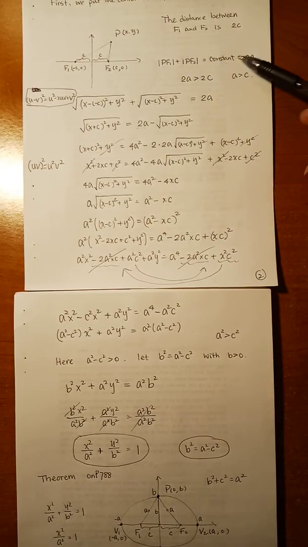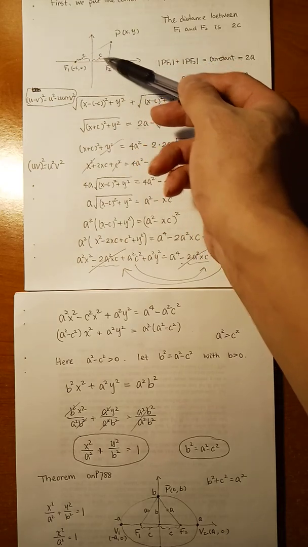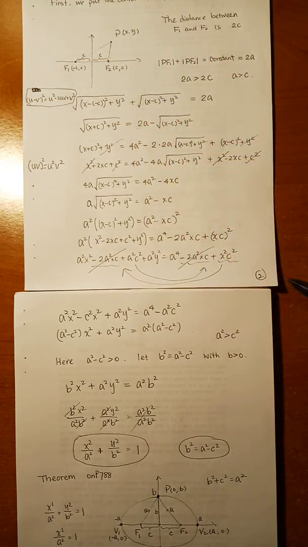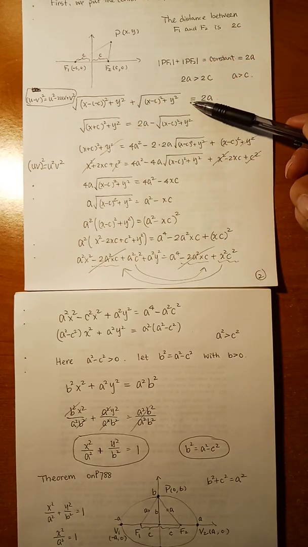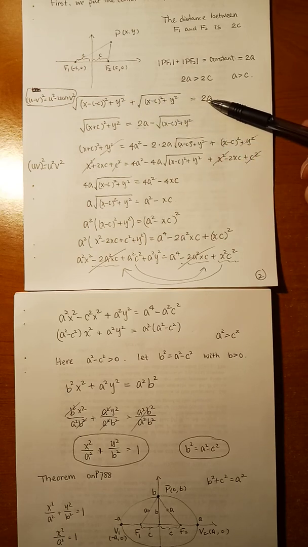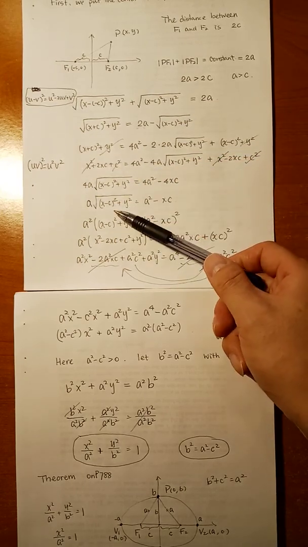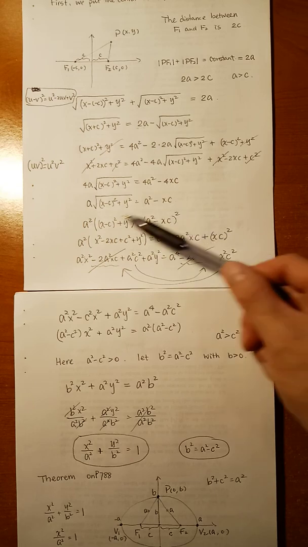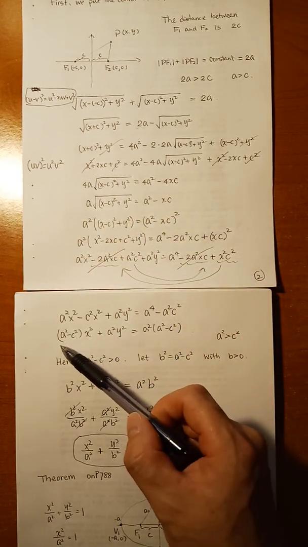We need the sum of distances equal to 2a, and the two foci have distance 2c between them. They are placed balanced on two sides of the origin. And then you have the square root, the distance formula. The sum of distances is equal to 2a, and you move one radical to the right side, you square both sides, simplify, and you get another radical equation equal to a number. You square both sides and simplify, and eventually you reach this point.